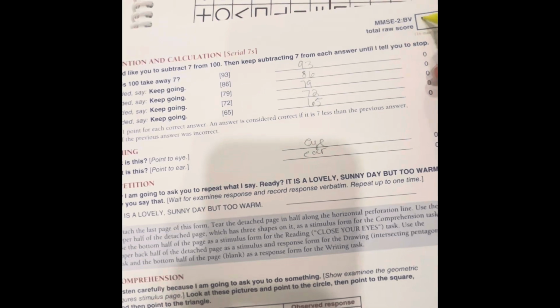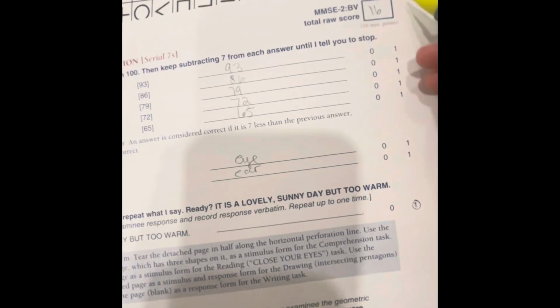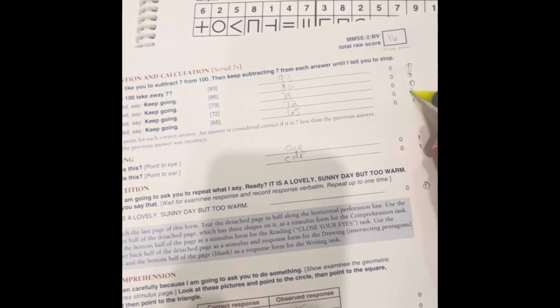Now we're going to look at this side. She got the math right. So we're at a 16 right now. Put the raw score again up here in that box. She got all of these. She got those. She said that right. Move down to this section. She got all of those. This one. And she did her drawing right. This is what it looked like. This was her sentence. And this was the drawing.